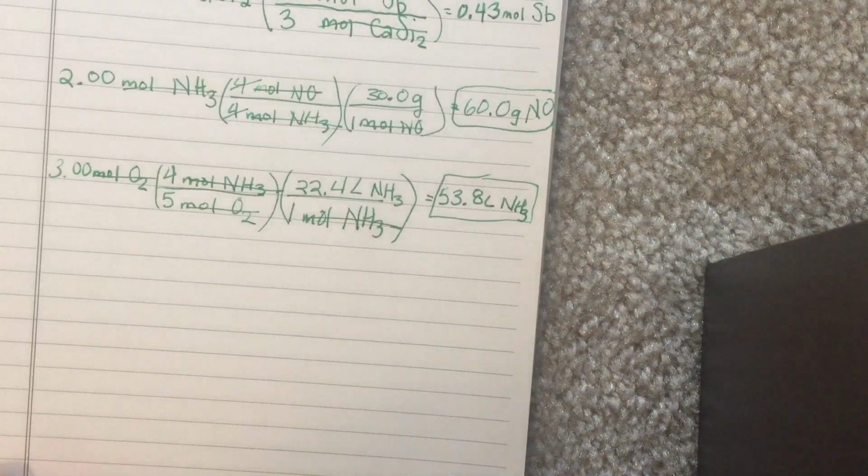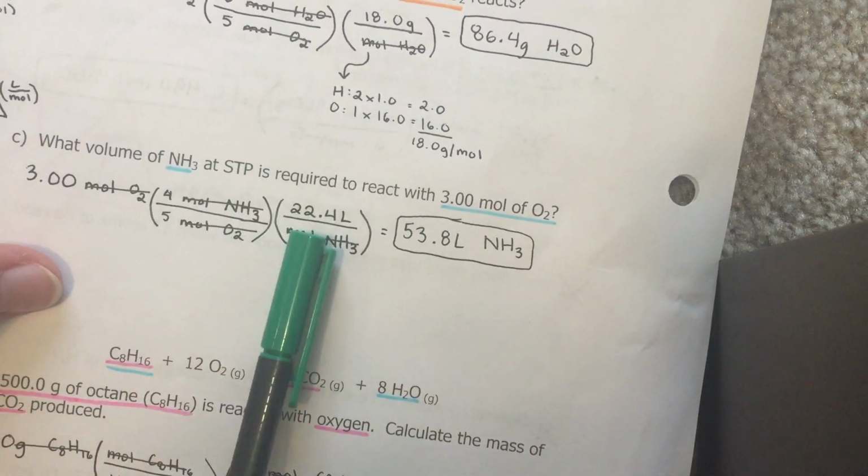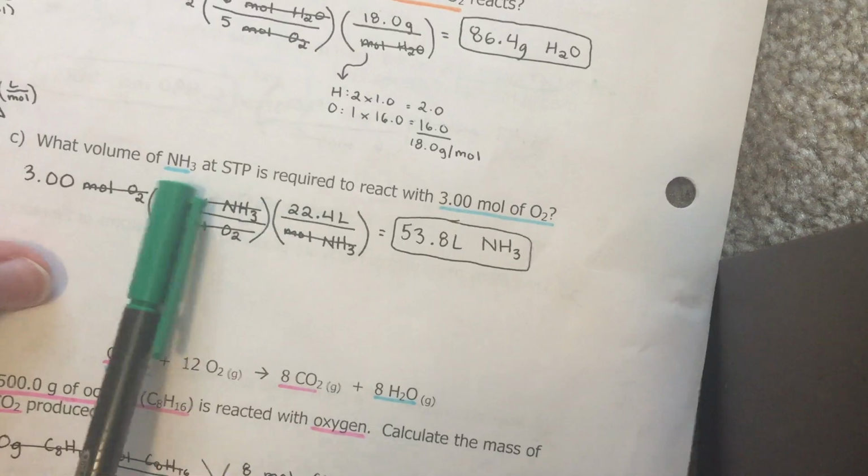So that's what you do. And this STP, don't worry about that. It's always 22.4 liters for volume, so don't worry about that.